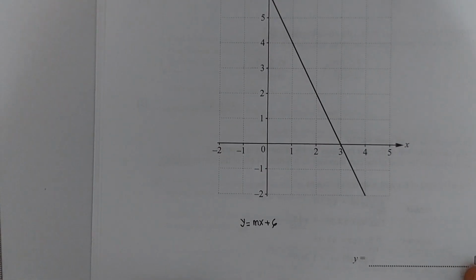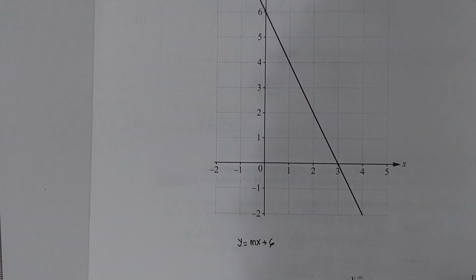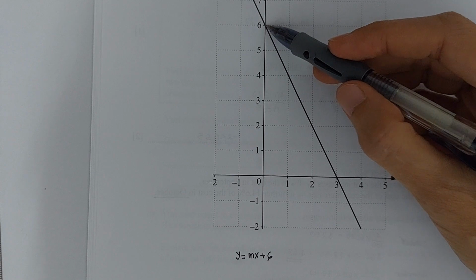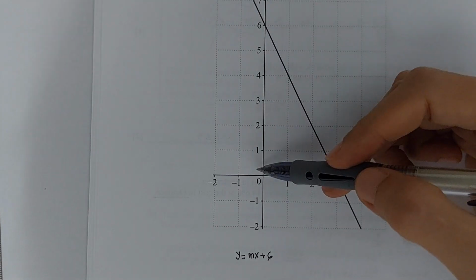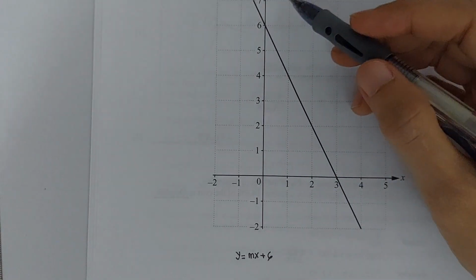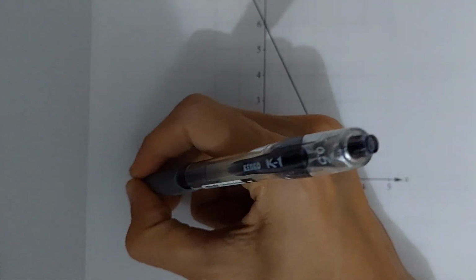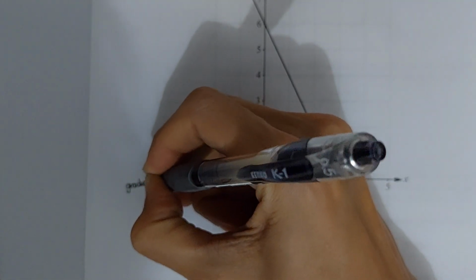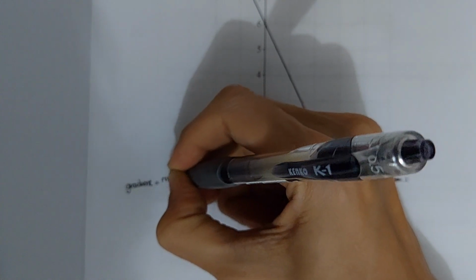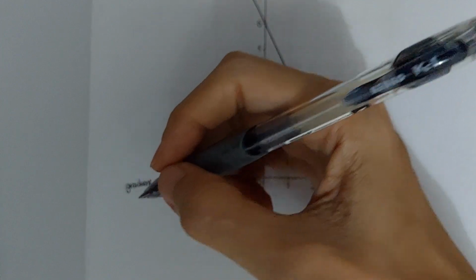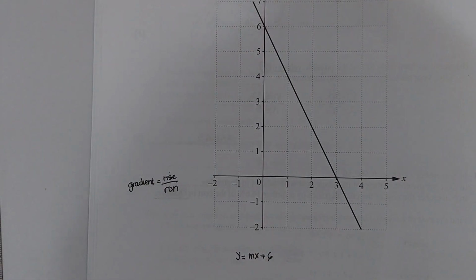Now you cannot see that, so I will write it like this. Why do I do that? Because remember, the line actually intersects at 6 on the y-axis. That one is the c. How about the m? m represents the gradient. As a note, gradient actually comes from the rise over the run. Rise meaning you look vertically, and then for the run you look horizontally.